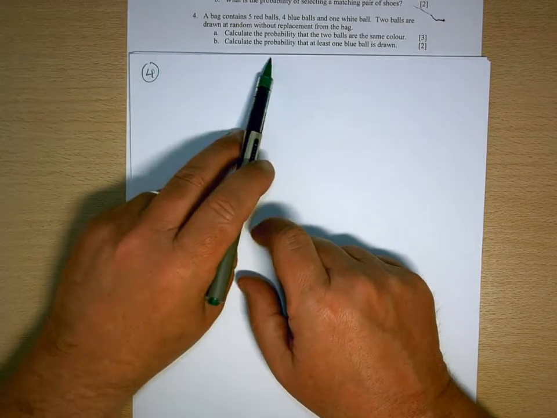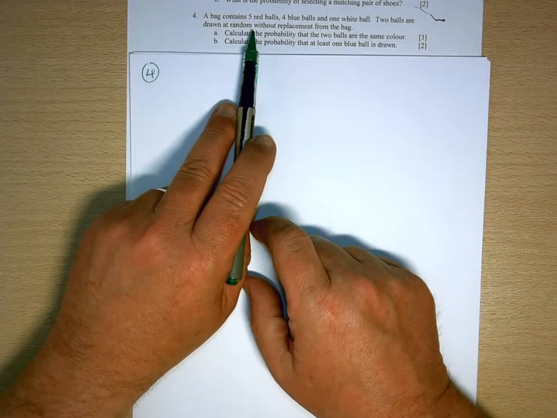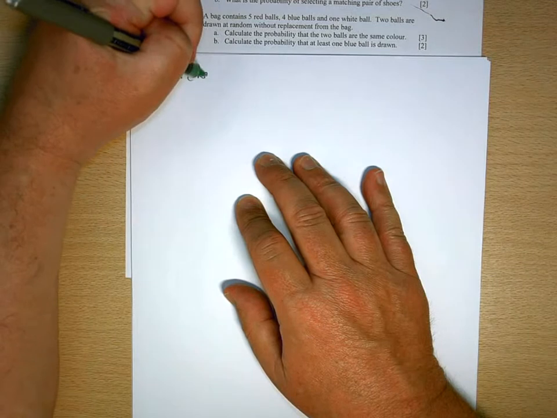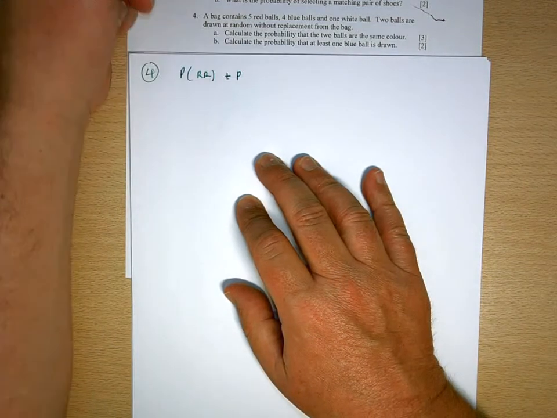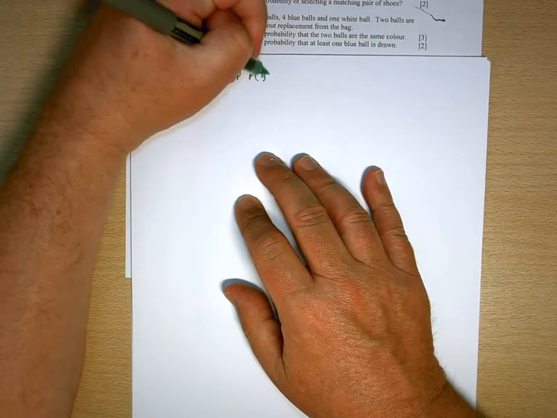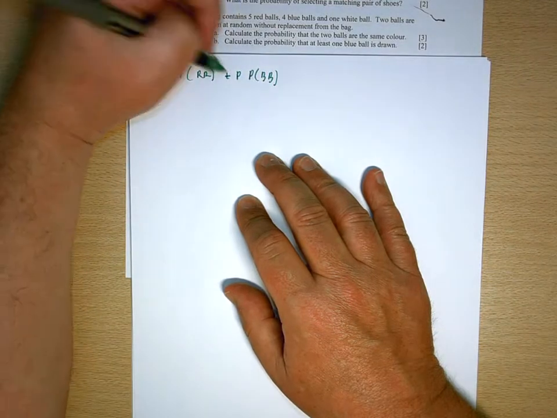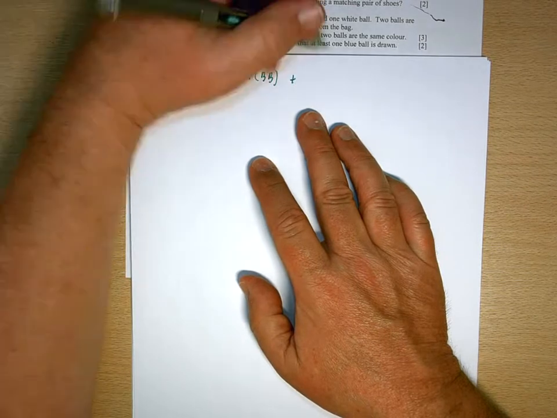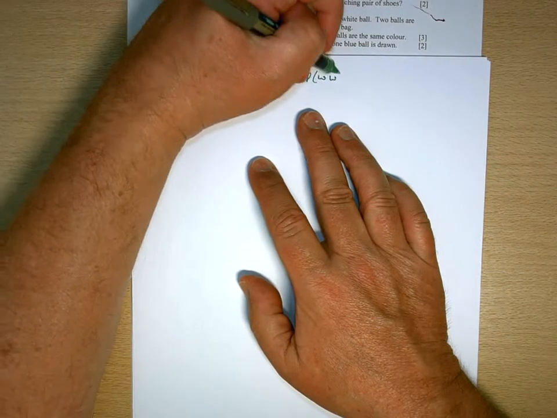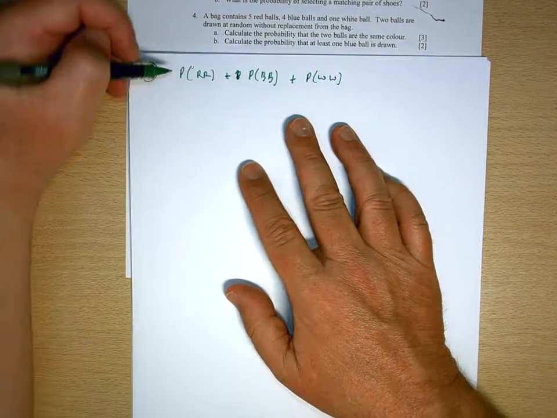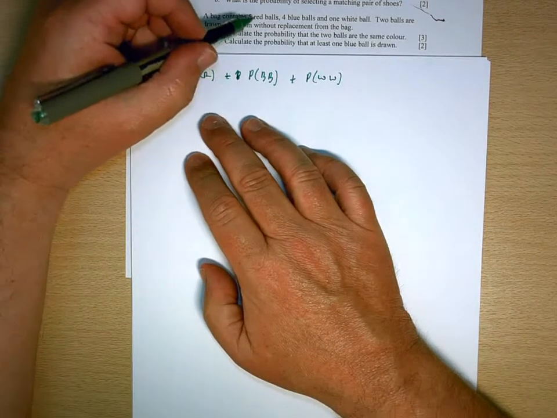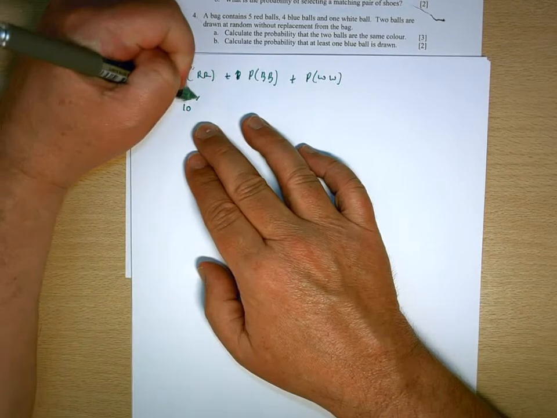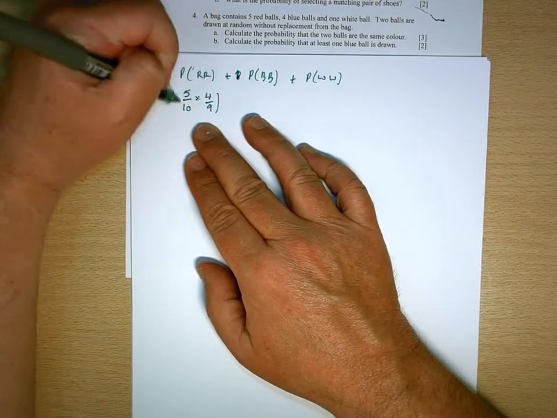So, the chances of it being red and red, or the chances of it being blue and blue, or the chances of it being white and white. So red and red will be, there are 10 balls, 5 out of 10 times 4 out of 9.